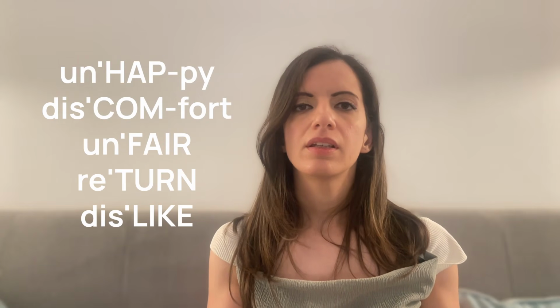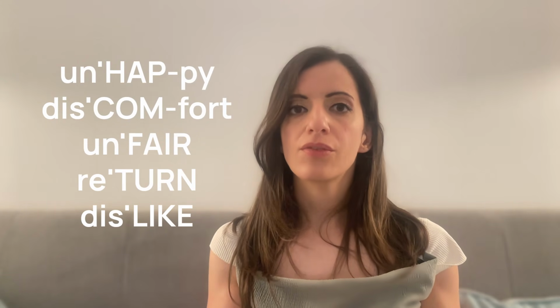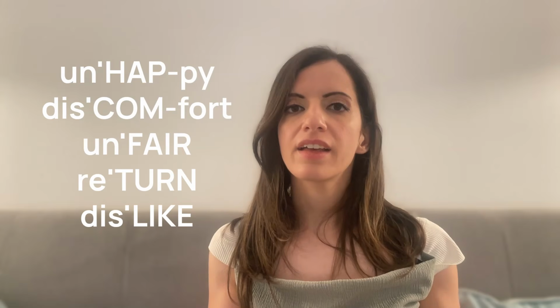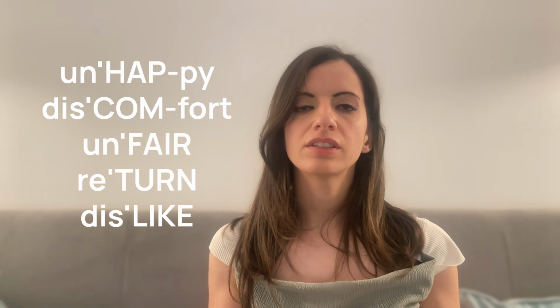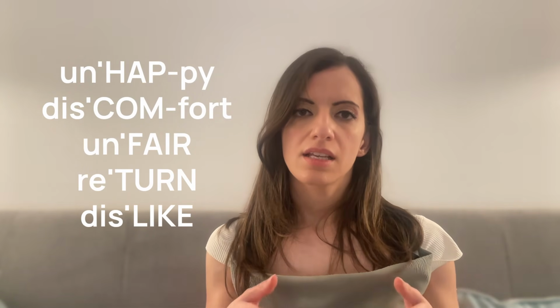The second tip when it comes to stress is if there is a prefix, that prefix will not be stressed. So for example, unhappy, discomfort, unfair, return, dislike. So the prefix isn't going to be stressed.